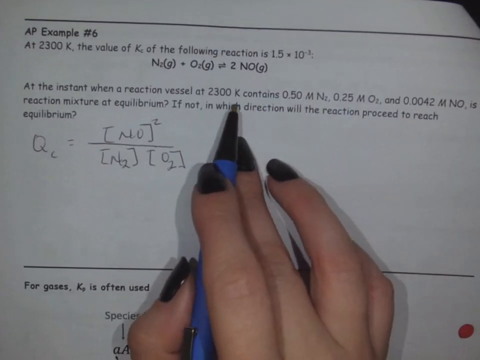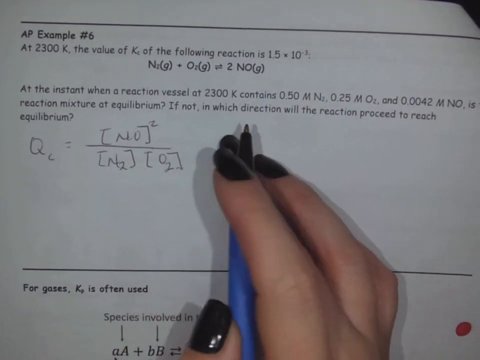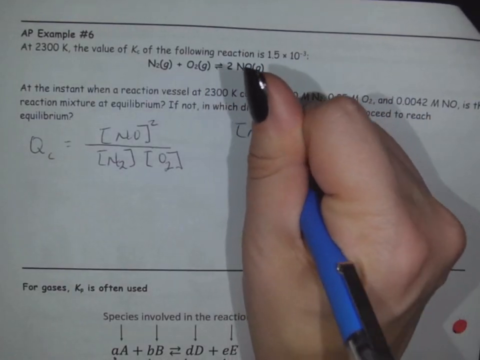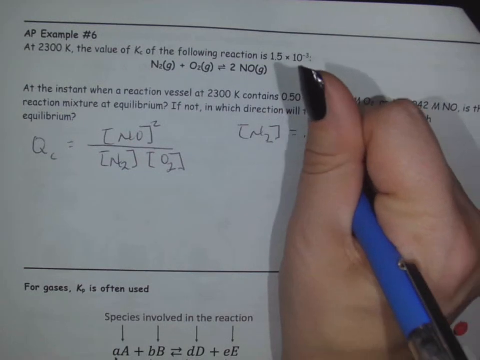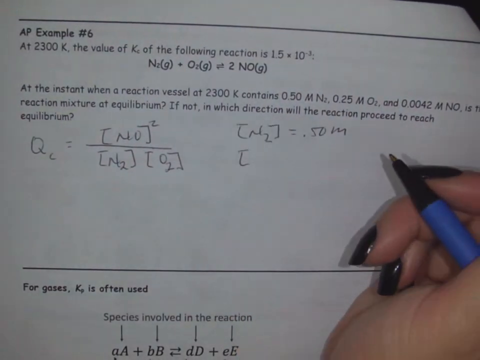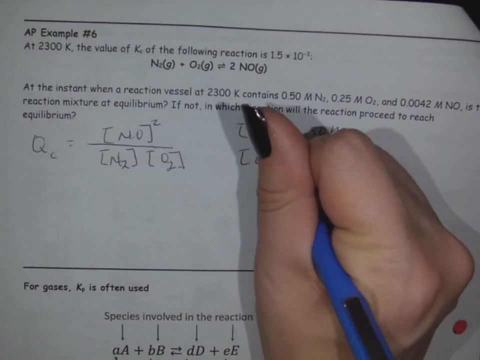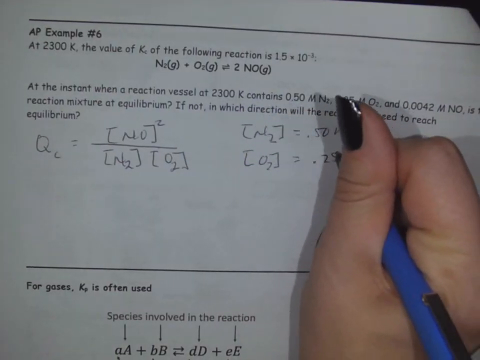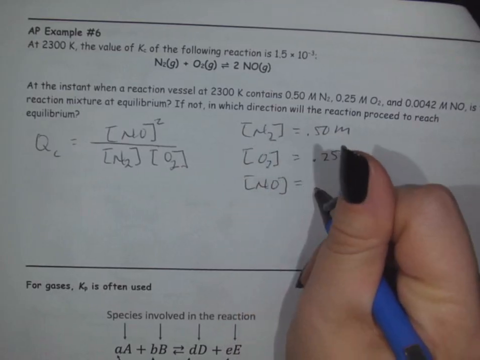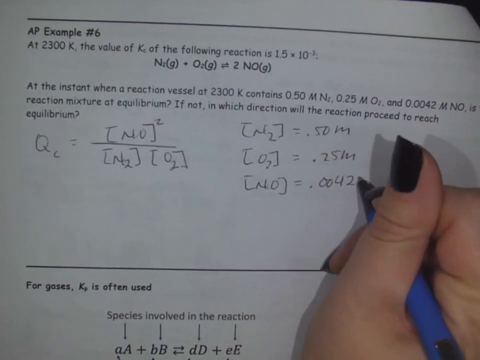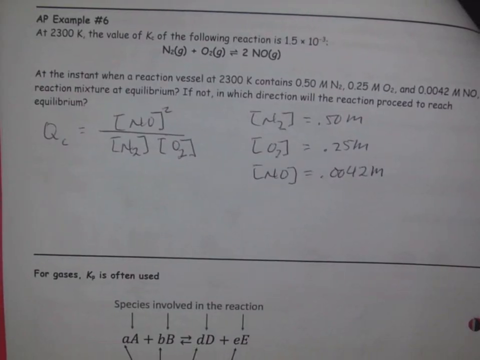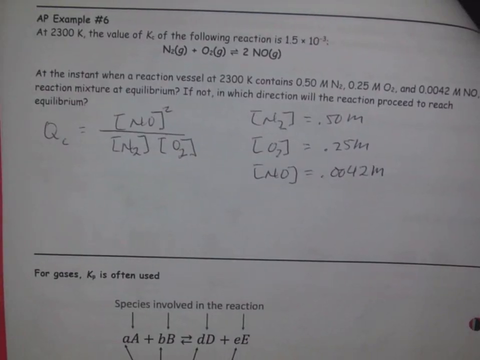So they're saying in this vessel at this temperature, the concentration of N2 is 0.50 molarity, and the concentration of O2 is 0.25 molarity, and the concentration of nitrogen monoxide is 0.0042 molarity. And so I can plug these in to see what my Q value is.